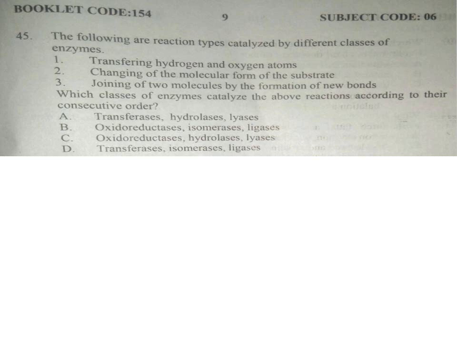Okay, question number 45. The following are reaction types catalyzed by different classes of enzyme. 1. Transferring hydrogen and oxygen atoms. 2. Changing the molecular form of the substrate. 3. Joining two molecules by formation of a new bond. Which class of enzyme catalyzes the above reactions according to their consecutive order?